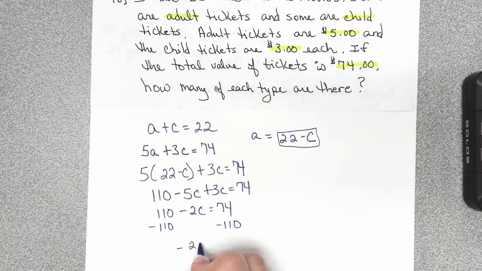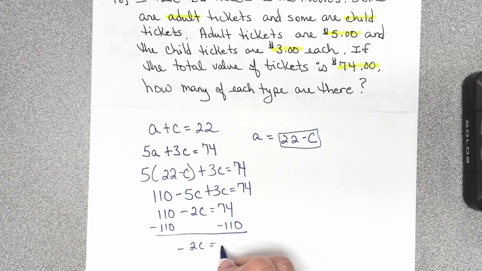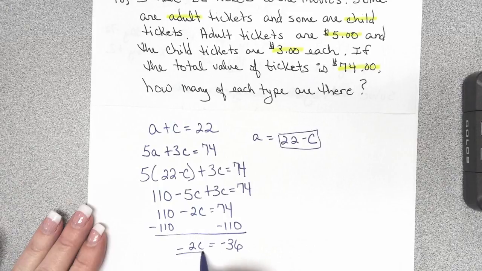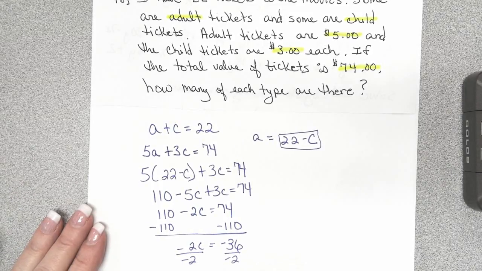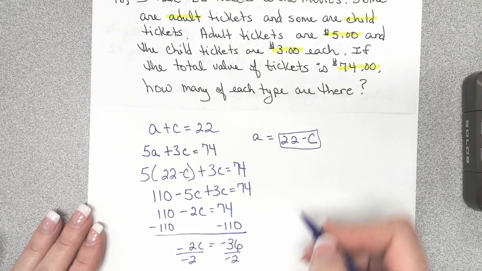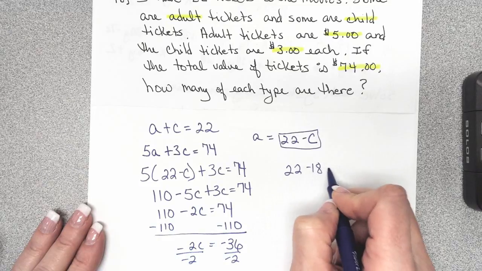So we get negative 2C equals negative 36. Divide by negative 2, and C is going to equal 18. Okay, so we have 18 children tickets, so 22 minus 18.